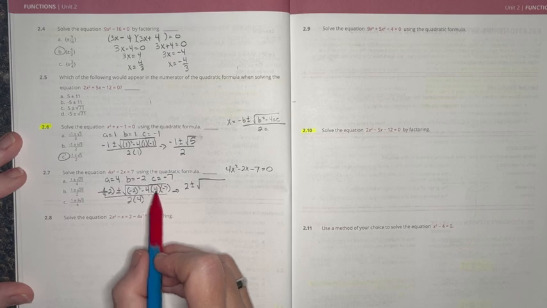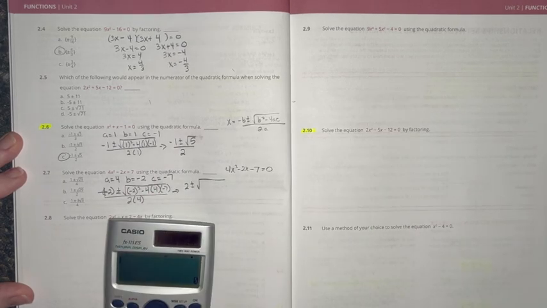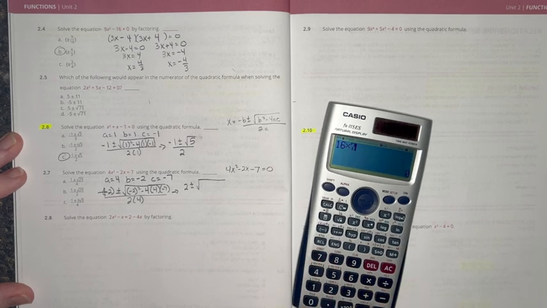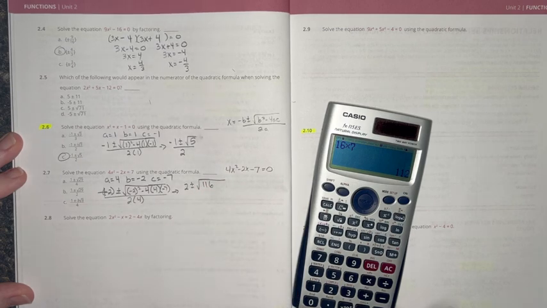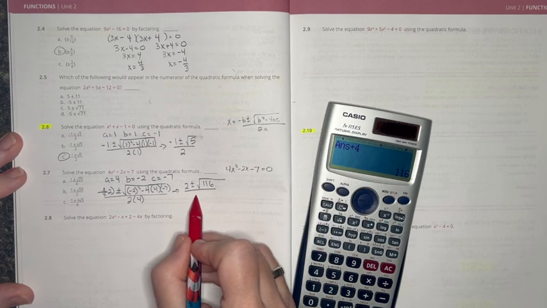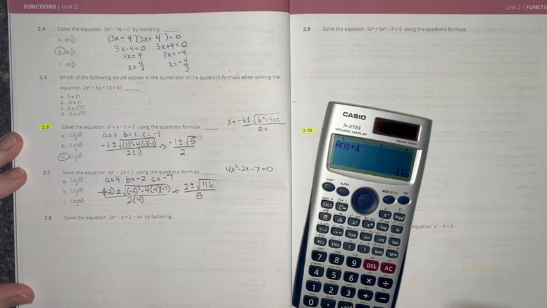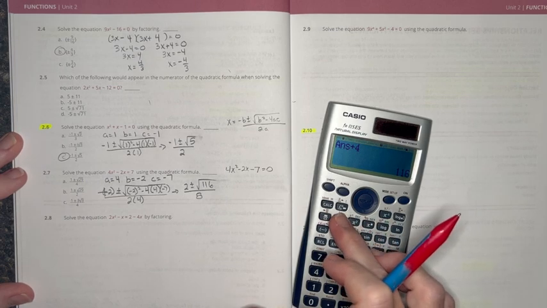Okay, and then we have, this is going to be positive, but we have 16 times 7. I don't know what that is right offhand. So 16 times 7 is 112, plus our 4 gives us 116, right? Yeah, 116, divided by 8. Now, is 116 a perfect square? I don't think so.